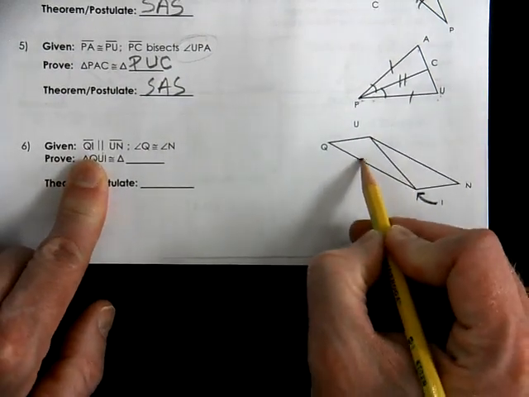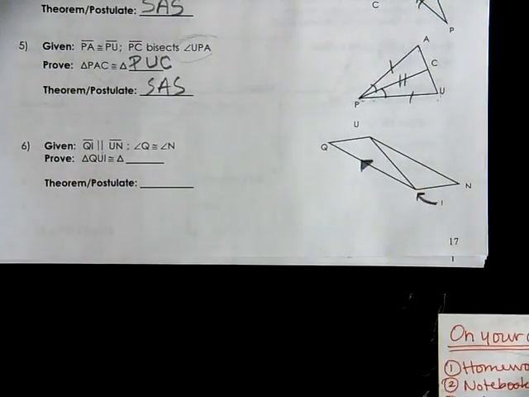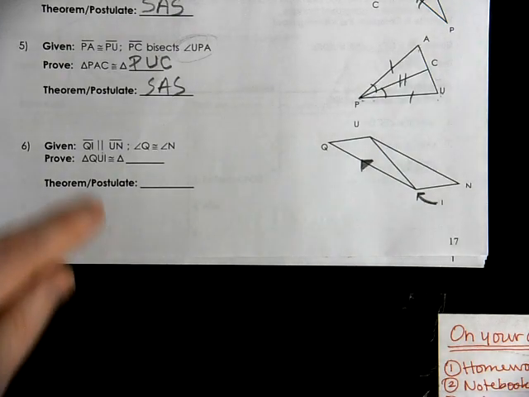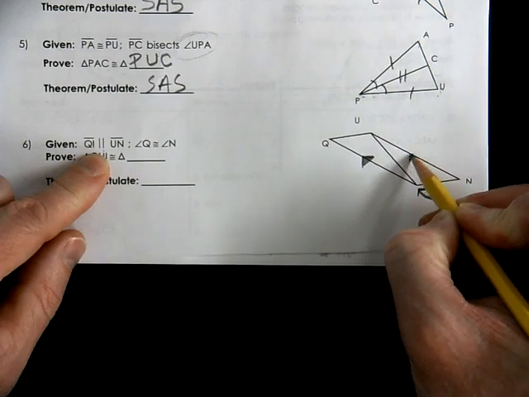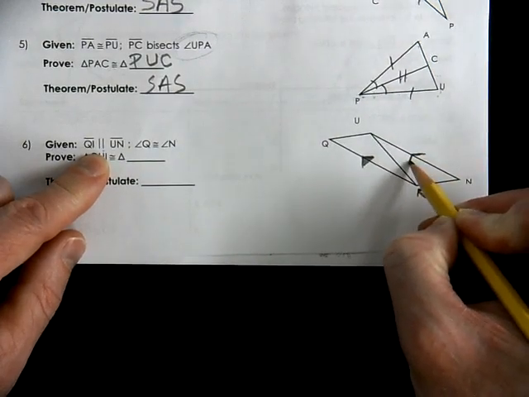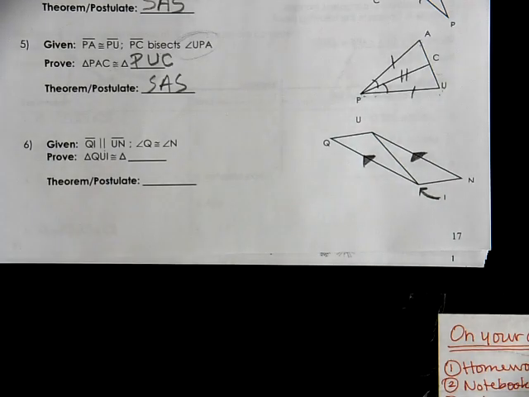So QI is parallel. Well, you've got to be careful on how you label your parallel. You want to be sure to put an arrow on it, not just a tick mark. Just because they're parallel does not require them to be the same length, does not require them to be congruent. It does not give us an S. Those are just parallel. That is not an S or an A. That doesn't help us prove the triangle is congruent yet.